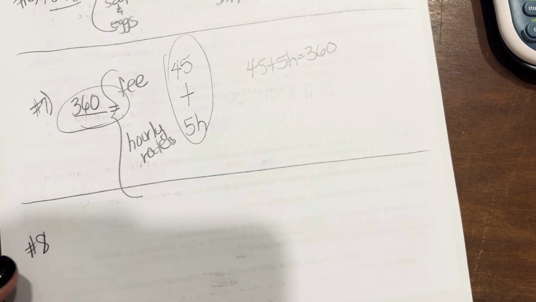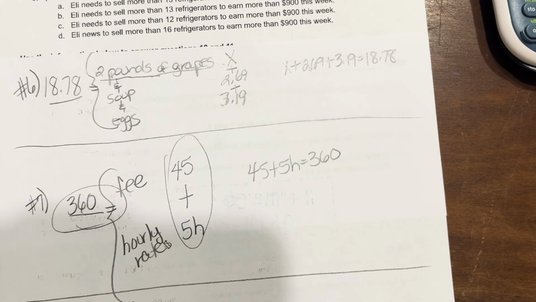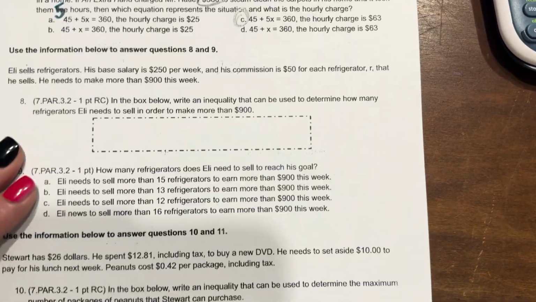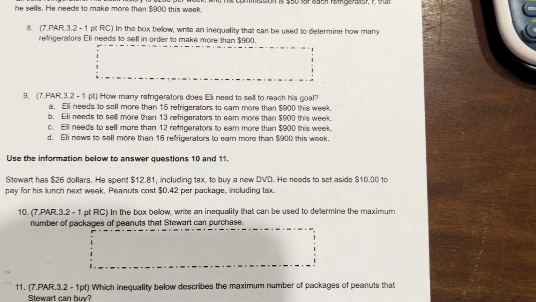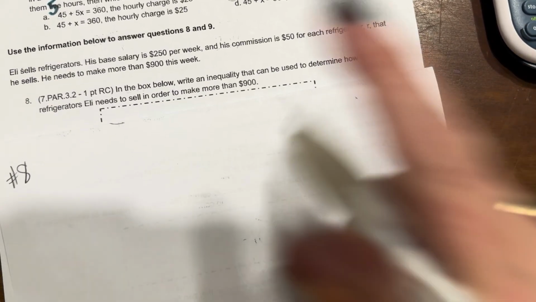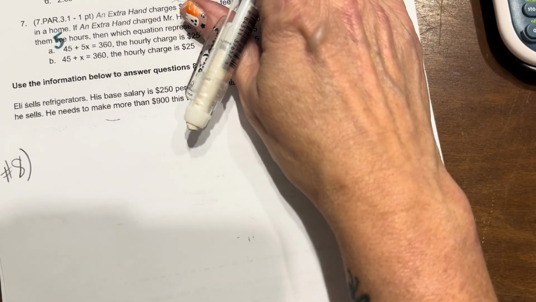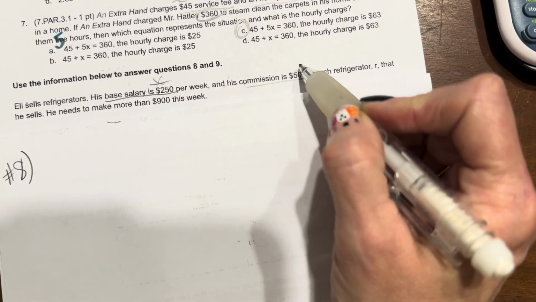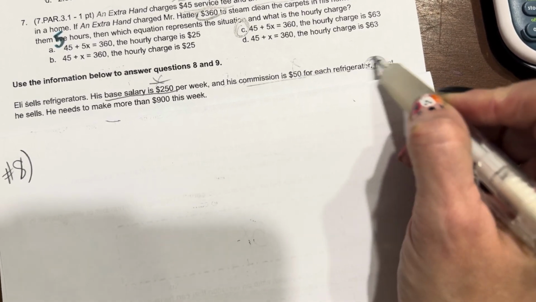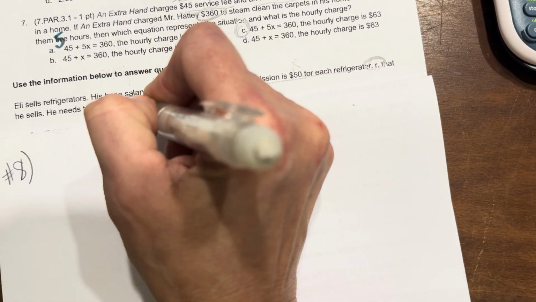Number 8. So now we have number 8. Eli sells refrigerators. His base salary is $250. His commission is $50 for each refrigerator R. And he needs to make more than $900.